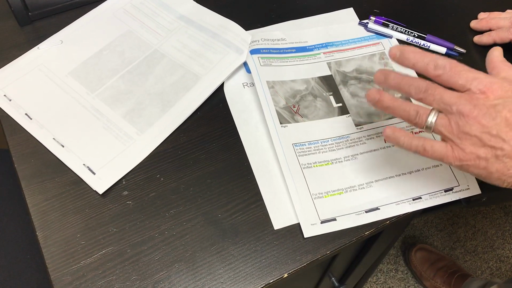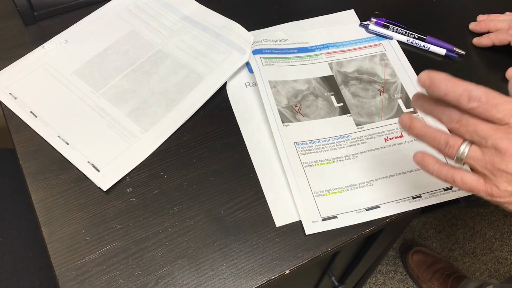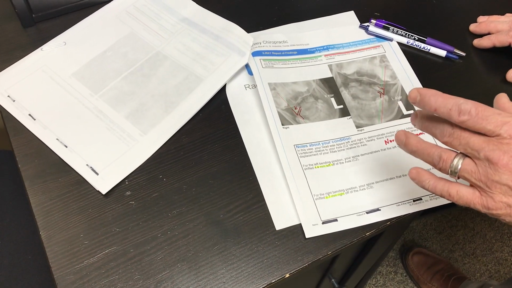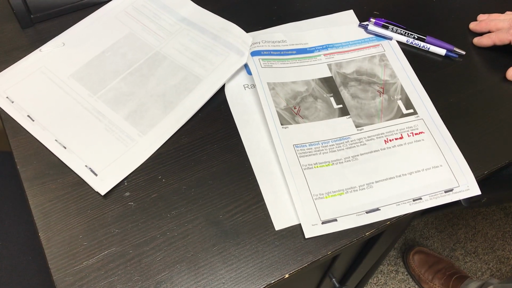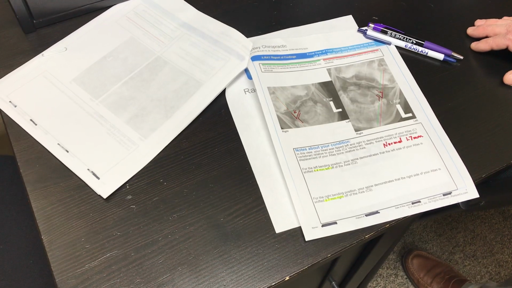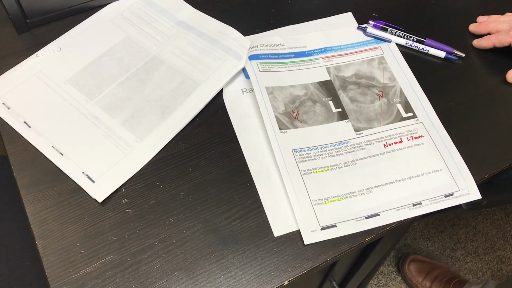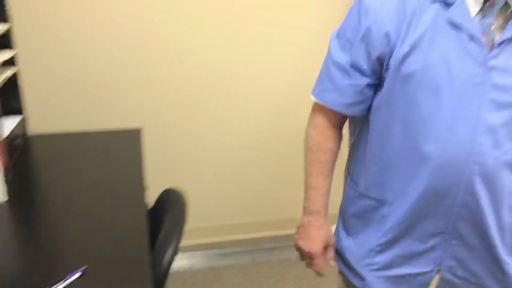So this patient bilaterally has alar accessory ligament instability or damage, and then on their cervical flexion and extension x-ray, they have anterior longitudinal ligament damage at C2 and C3.